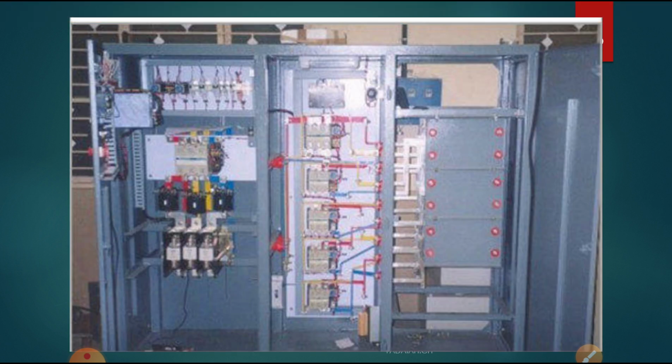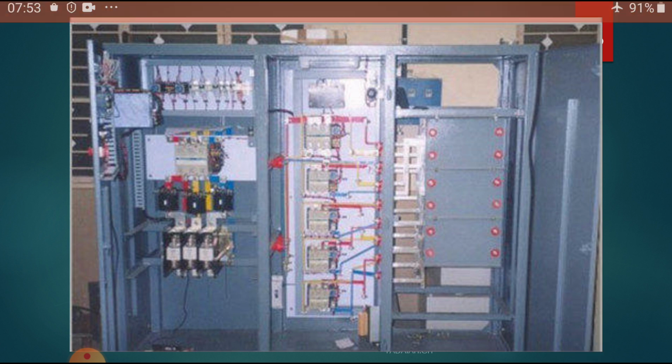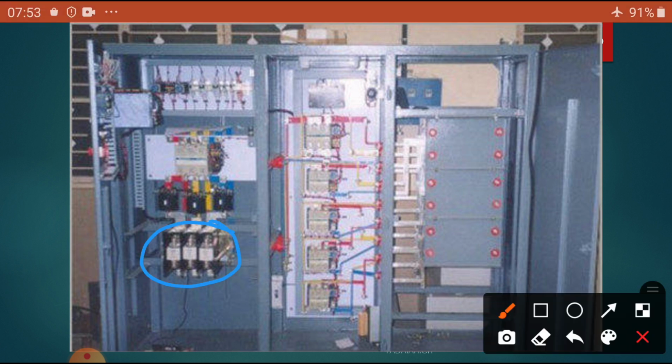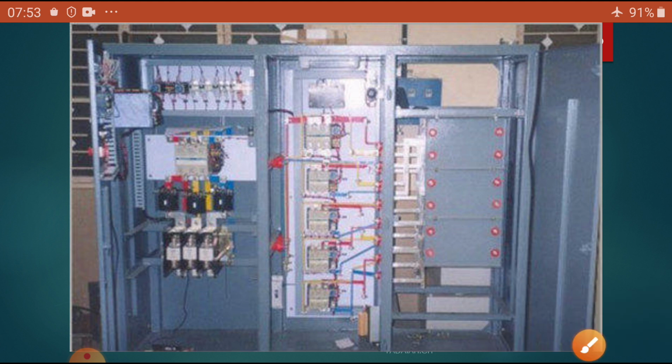This is the total arrangement with all protections for slip ring induction motors. Everything is provided here: all contactors, no load, overload, star, delta, everything is connected. So this is the small topic regarding the slip ring induction motor starter.